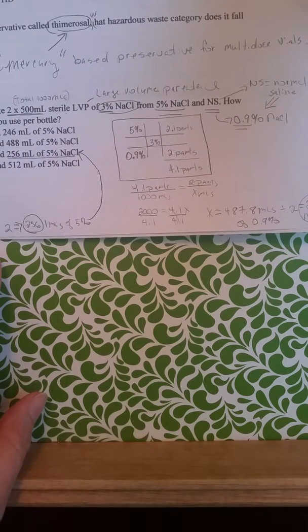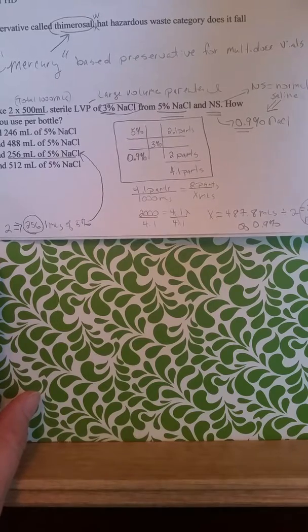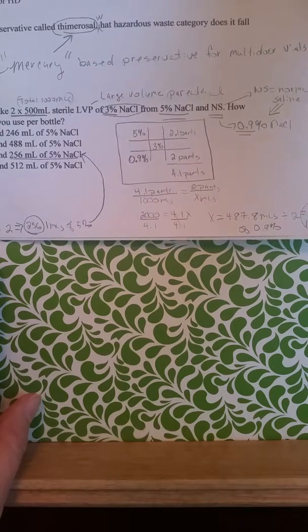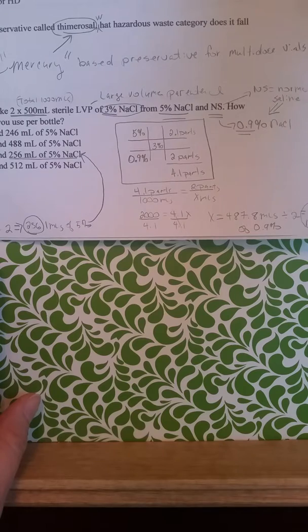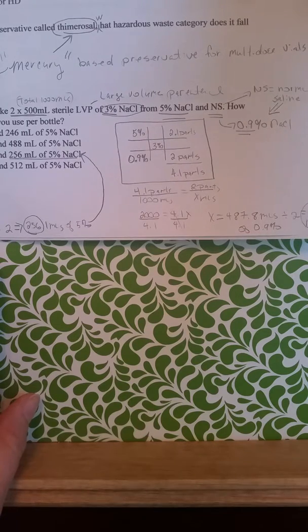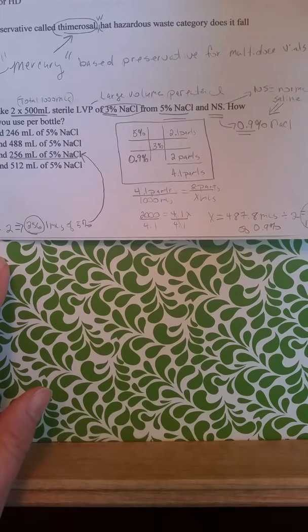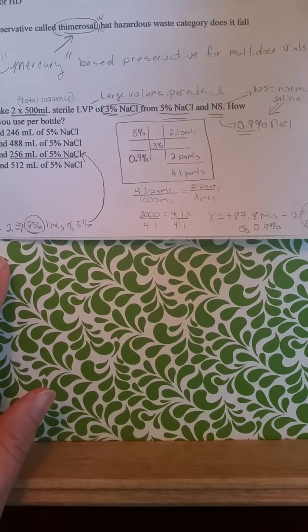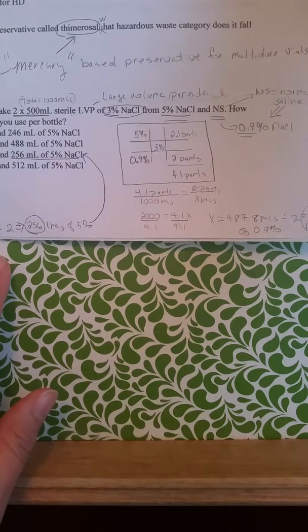The largest percentage, 5%, goes in the top left corner. The smallest percentage is 0.9%, to make a 3%. And 3% goes in the middle, so then we're subtracting. 5 minus 3 gives you 2. So that's 2 parts. And 3 minus 0.9% gives you 2.1 parts, for a total of 4.1 parts.